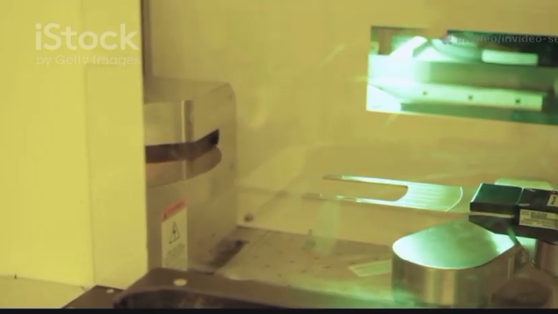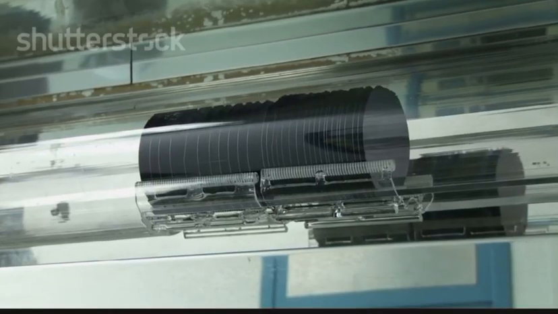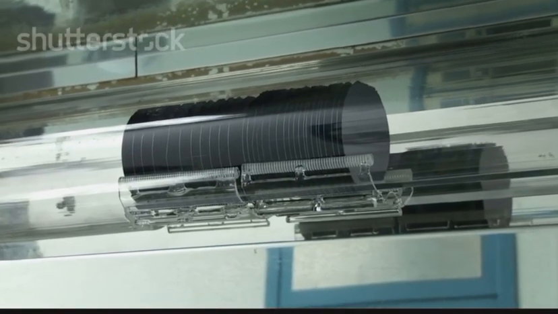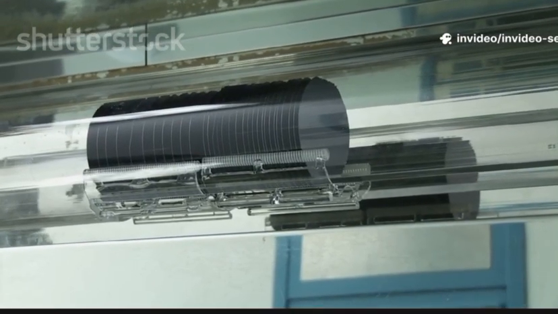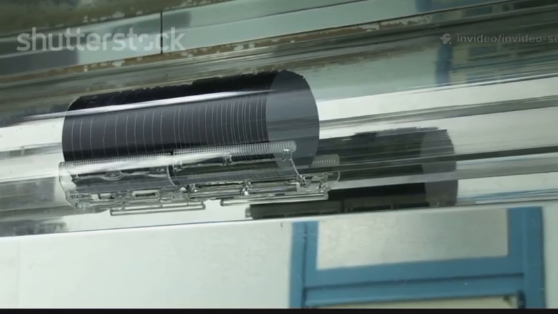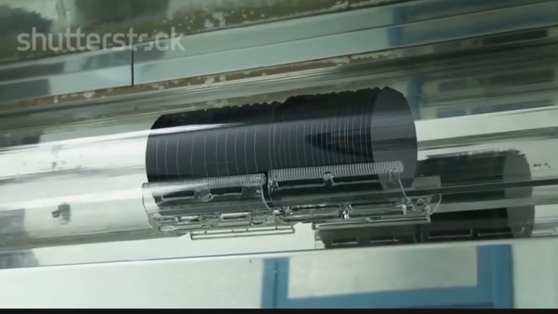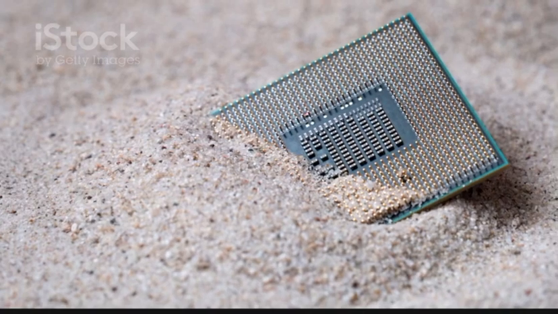But for electronics, we need it to be much purer than that. The silicon is converted into a gas, purified through distillation, and then turned back into a solid. The result is electronic-grade polysilicon, which is astonishingly pure, 99.9999999% pure. That's like finding only one wrong grain of sand in a line of a billion grains.